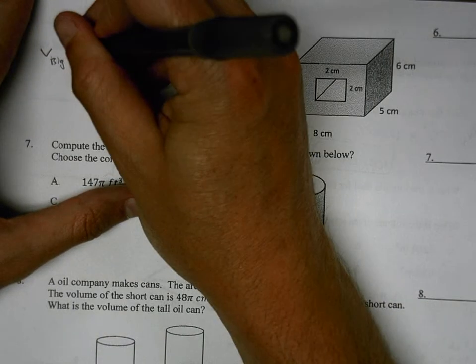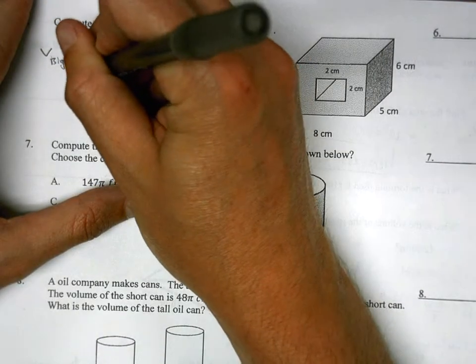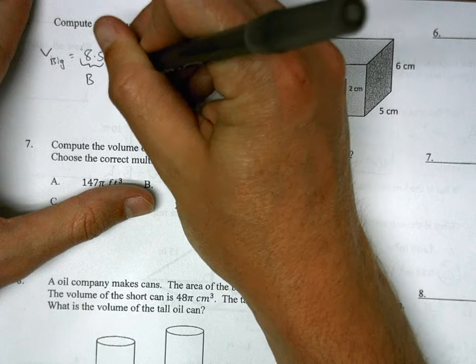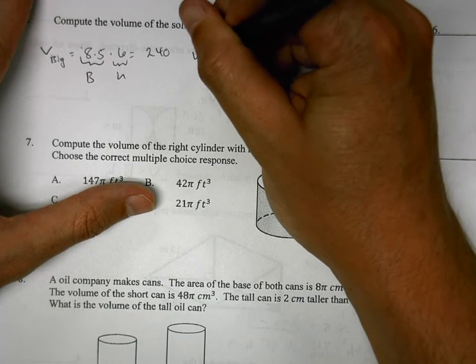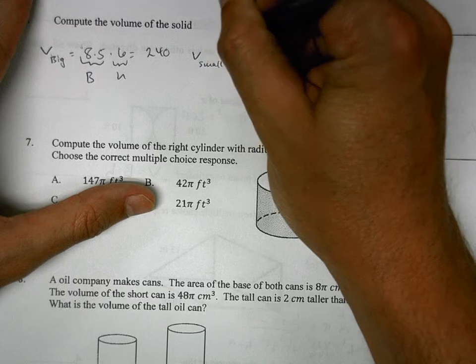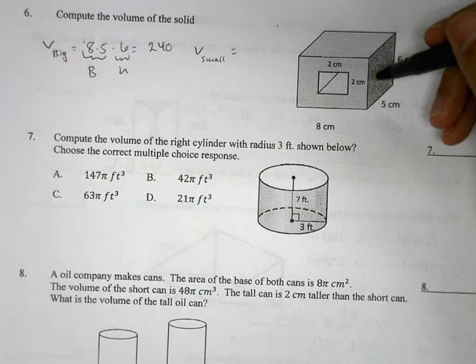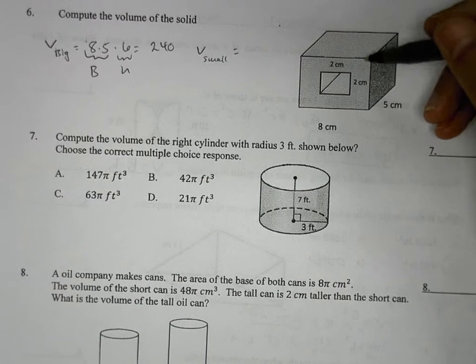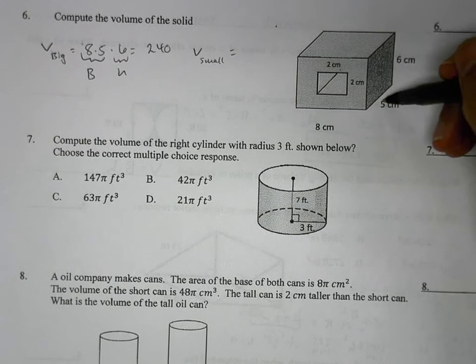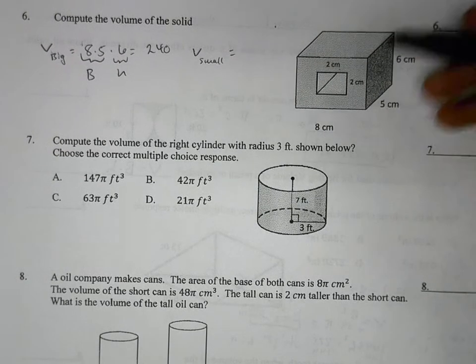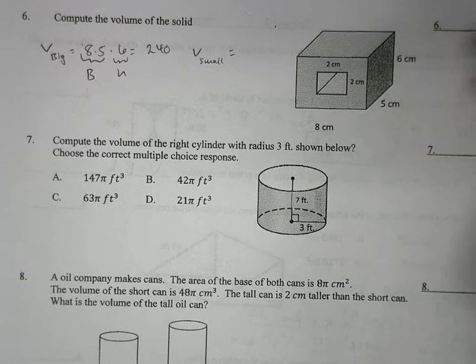These two guys right here are big B. This guy right here was H. The volume of the small shape: in this case, we're going to have a length times width. The width is going to be 5 because it needs to have the same depth as the original shape.